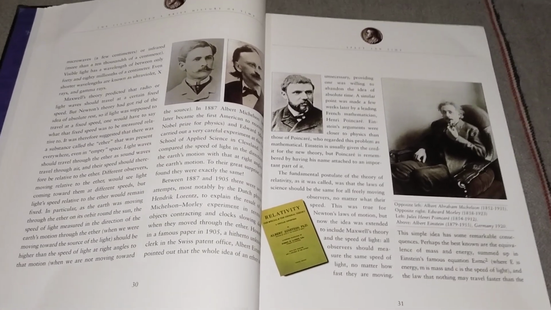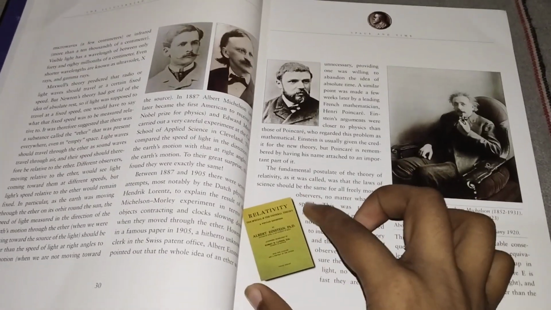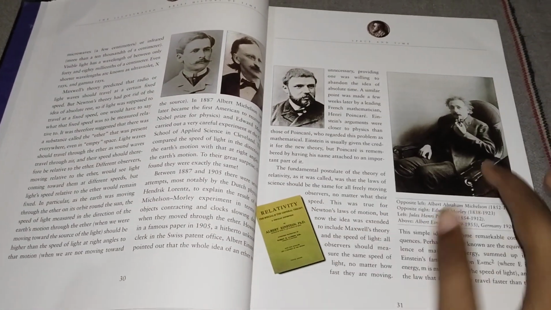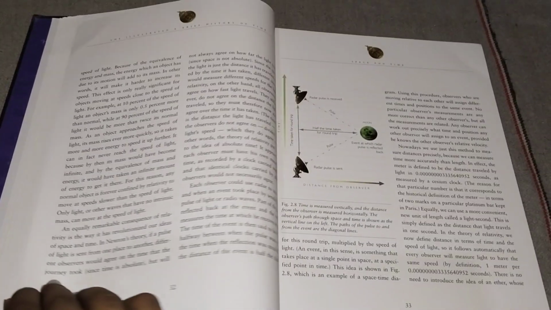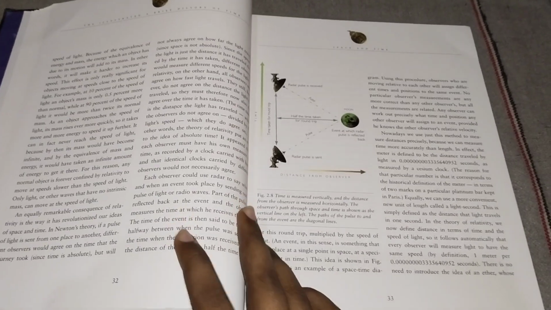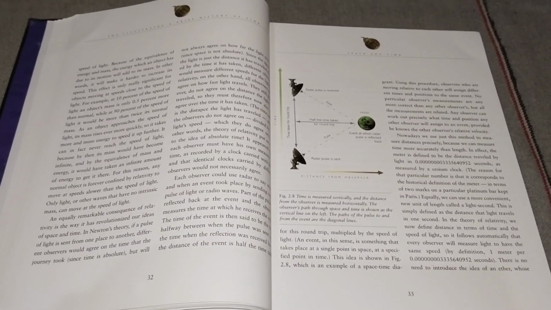light is fixed. So here is the relativity paper which was published by Albert Einstein, you can see. And relativity is the most important theory, the most important idea of this century.